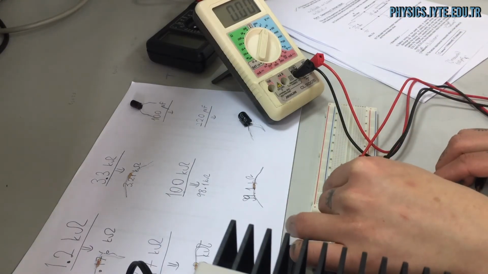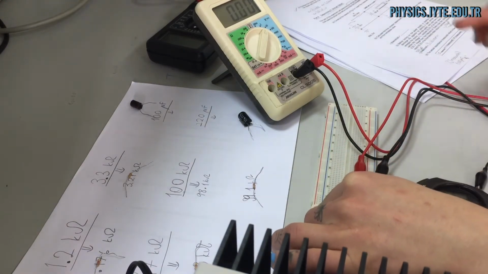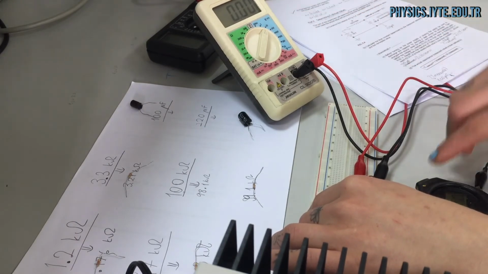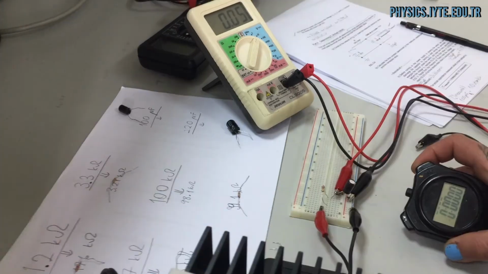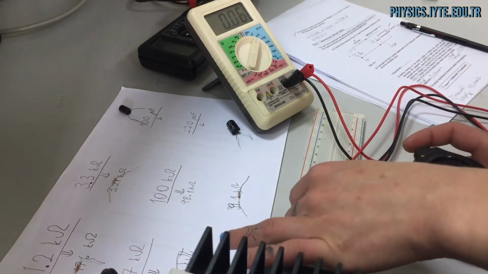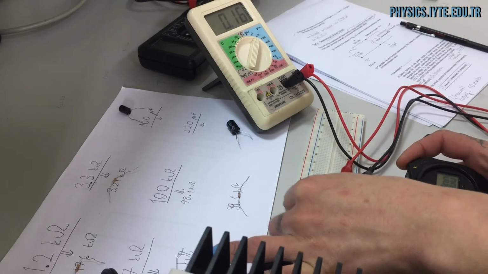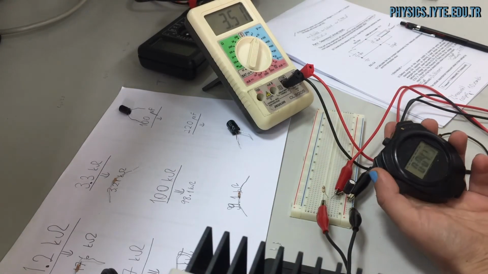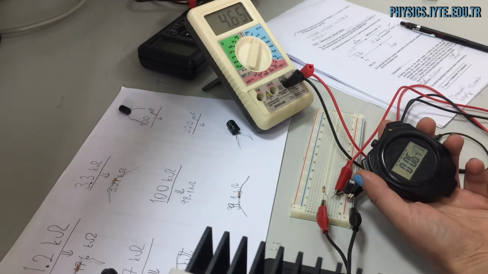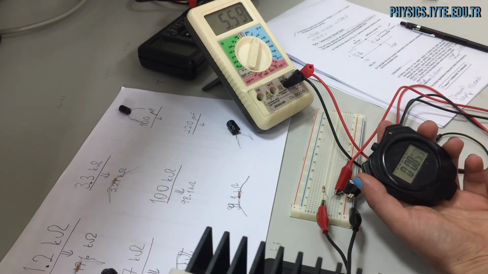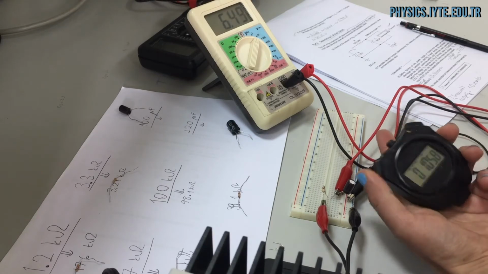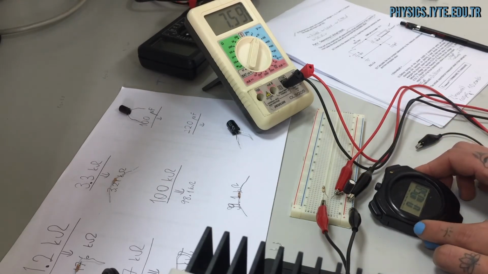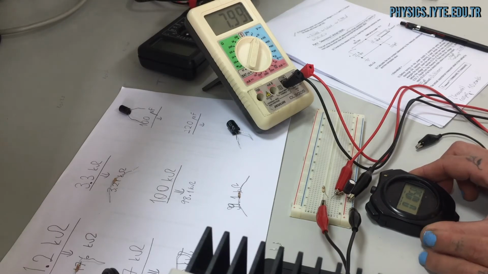As I connect the power supply, I will start counting, and when I see the value of 6.32 volts, I will stop counting. The value can be noted as 10.58 seconds.